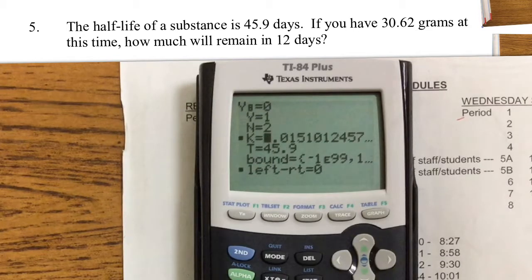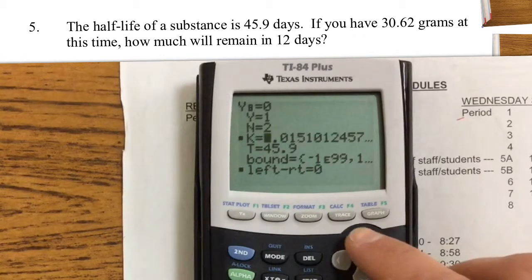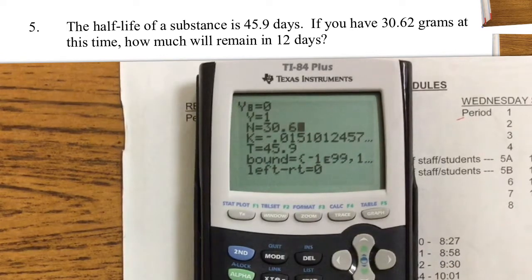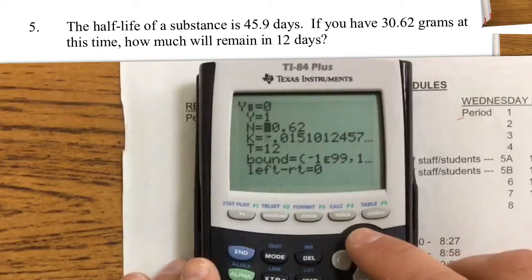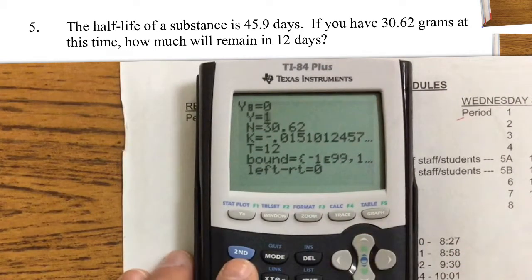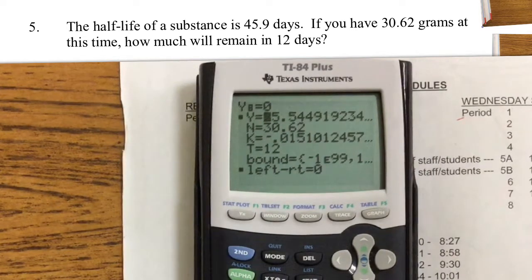If you have 30.62 grams at this time, how much will remain in 12 days? 30.62 grams is a nice amount now. Time is 12. Solve for the amount at another time besides now. Solve for the y. The answer is 25.54 grams.